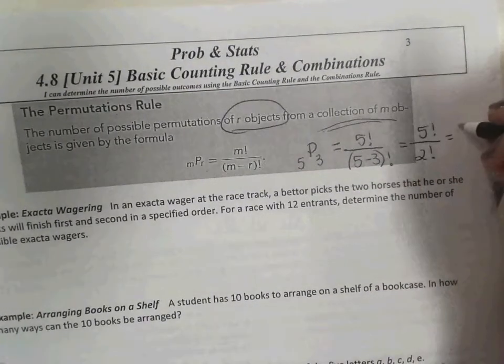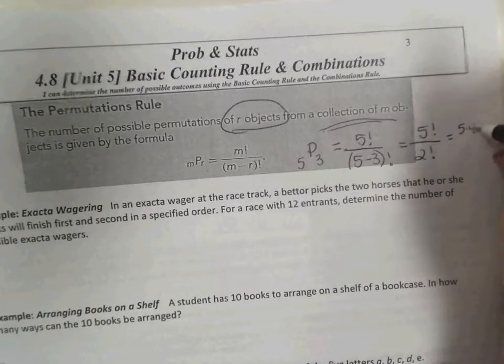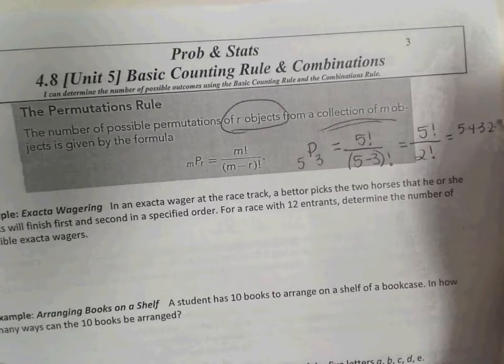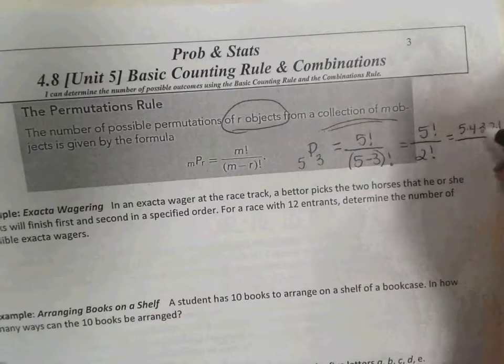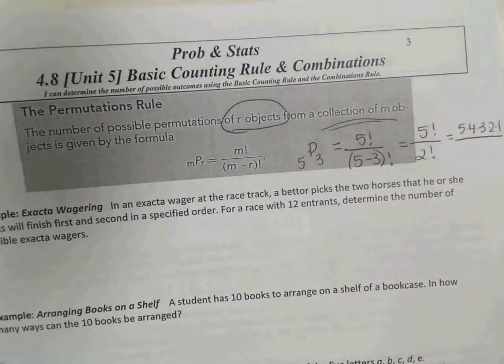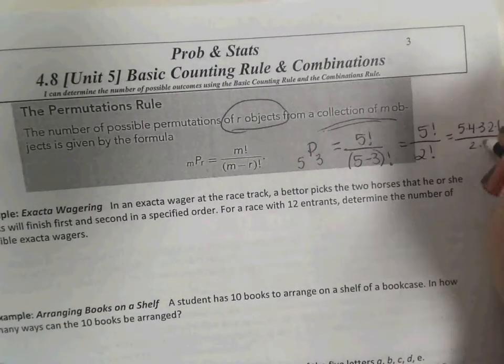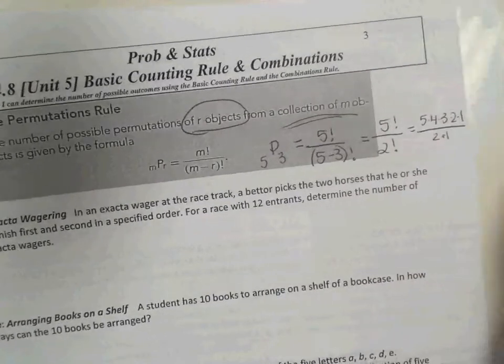So 5 factorial means, and we're going to write this out, 5 times 4 times 3 times 2 times 1 over 2 times 1.